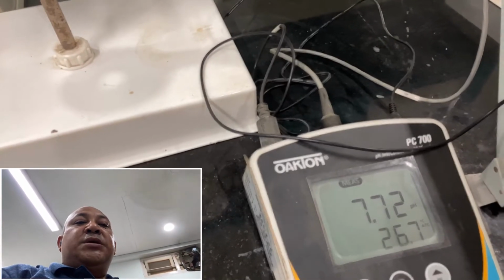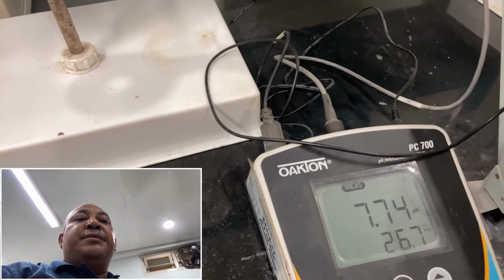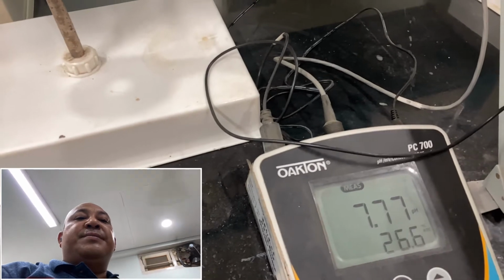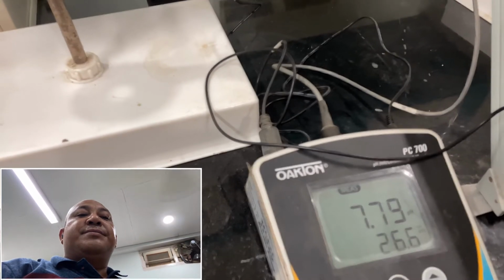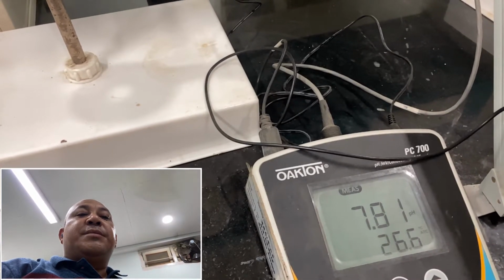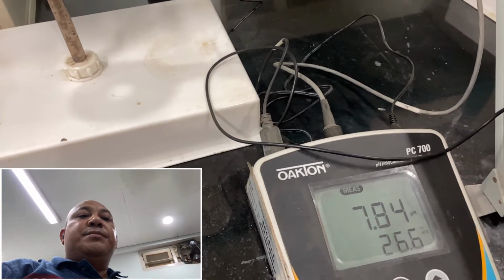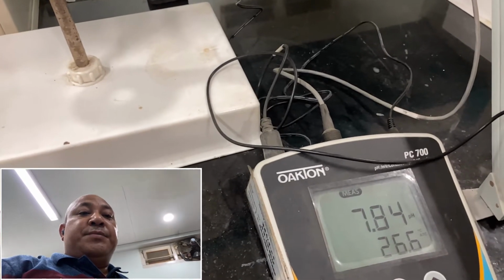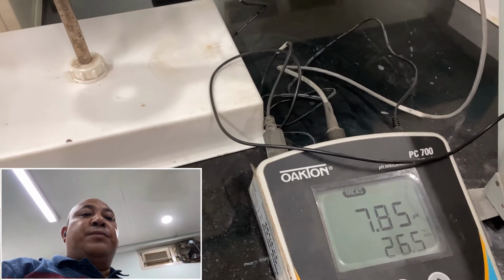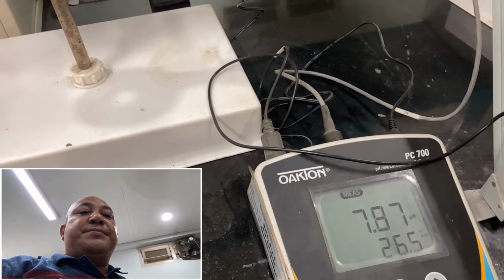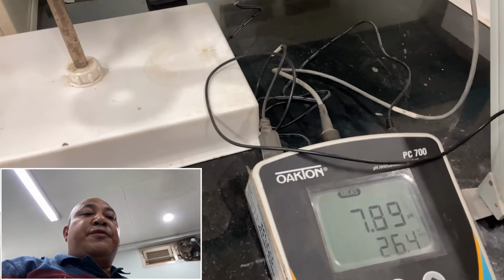So pH is 7.72. Slowly it's increasing. 7.74, and then 7.77. Let's have some patience. 7.79, 7.81. So the fluctuation is very small. Anyway, we can consider this to be 7.85. I feel so, if the accuracy is not much required. I think because of the fan, fluctuation is there. Fine.